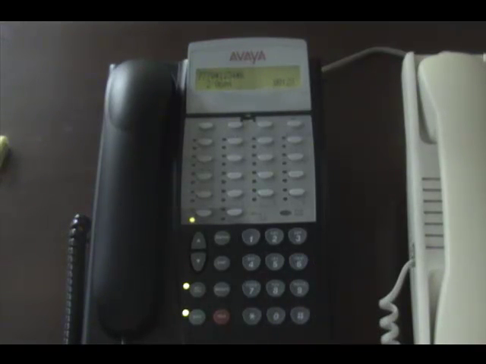So we'll initialize a mailbox. Initializing a mailbox erases its greetings, messages, and password. To initialize a mailbox, enter mailbox number and pound sign. To exit without making any changes, press star 7. We'll initialize mailbox 1, so 1 pound.